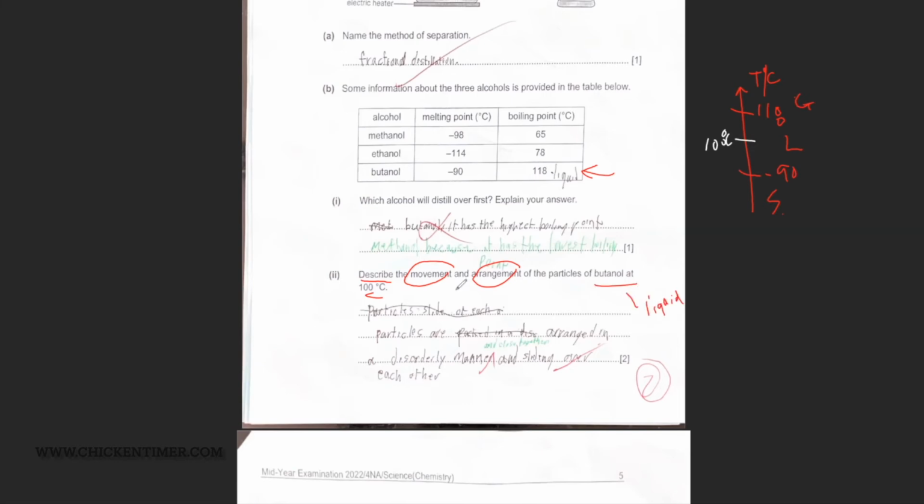I'm sure you got it because you kind of described correctly. So they say you have to describe the movement and arrangement. So you say the movement is slide over each other. Yes. Then your arrangement is disorderly manner, and then you forgot that because it's liquid, right? The particles are also close to each other. That's how you lost something there.